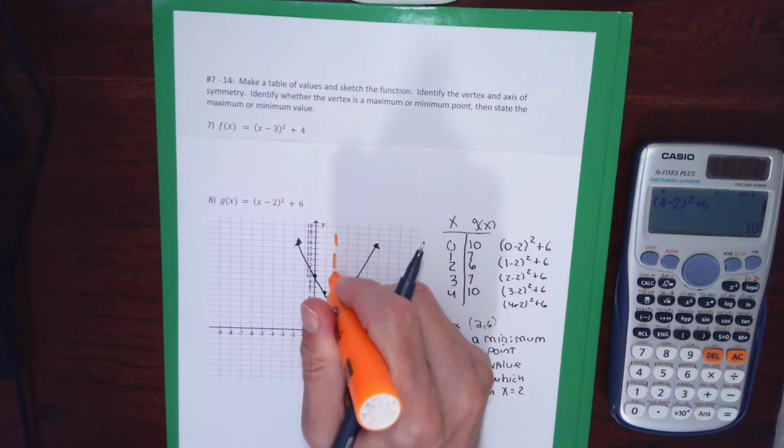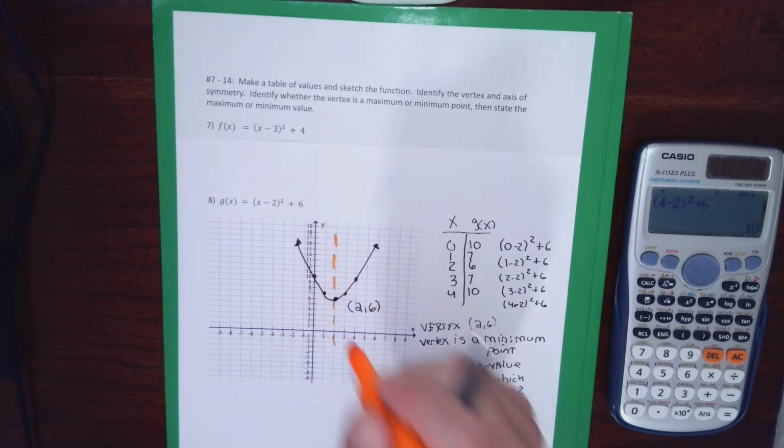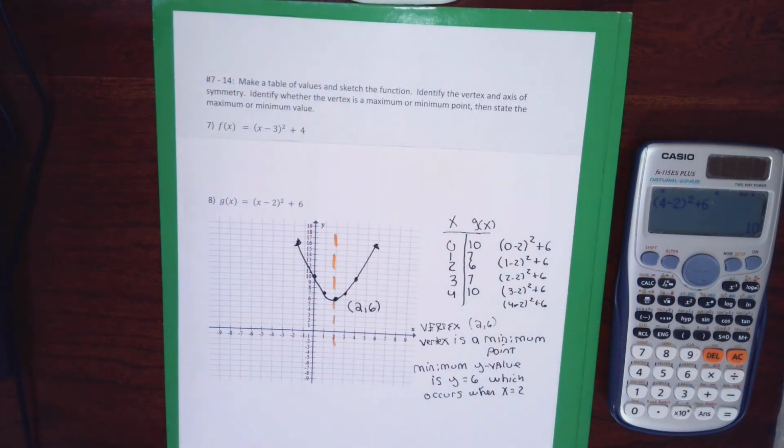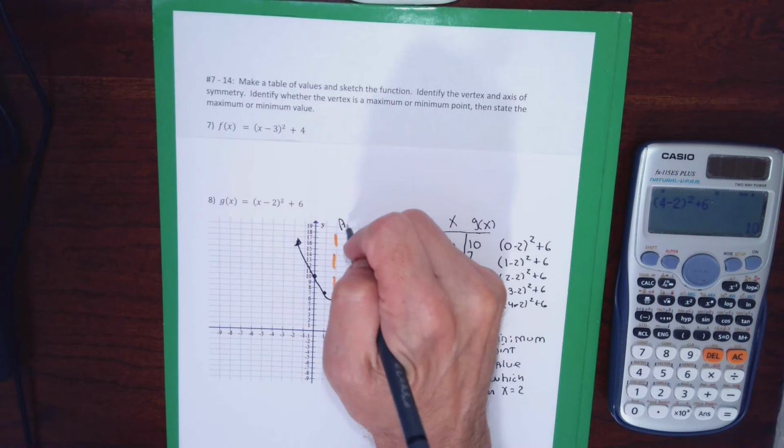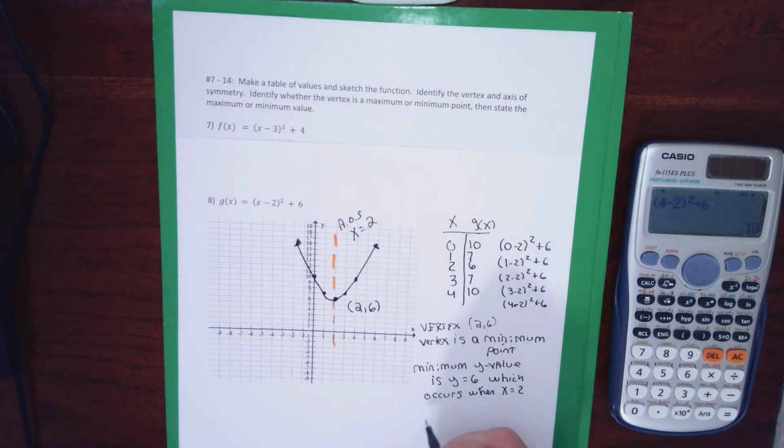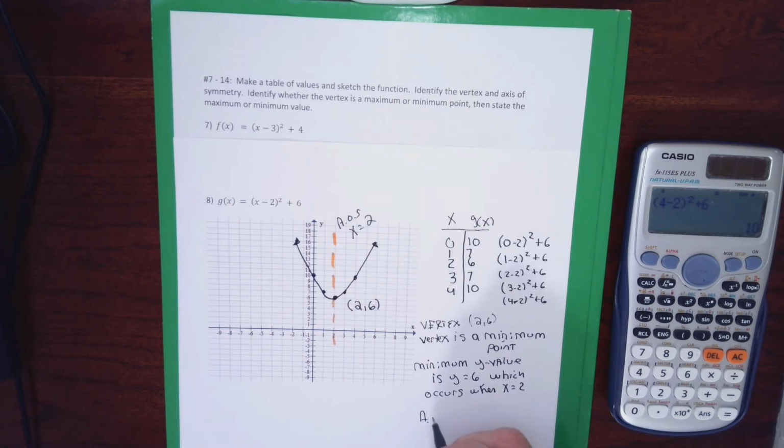I didn't draw my axis of symmetry in. Not so hard to draw it in. There's my axis of symmetry. An axis of symmetry always has the equation x equal to the x coordinate of the vertex. So this axis of symmetry has an equation of x equal to 2. So you should be able to do number 7 just fine.